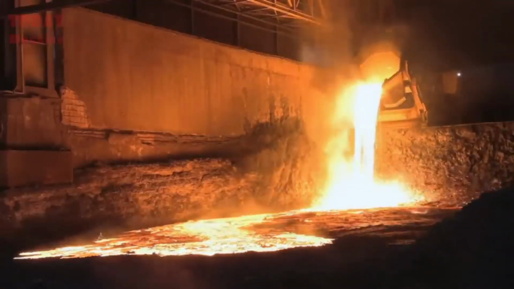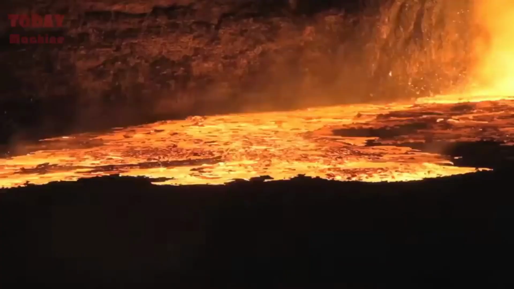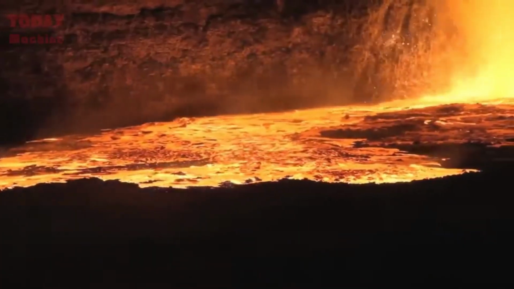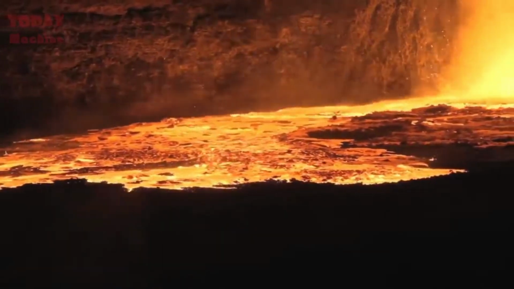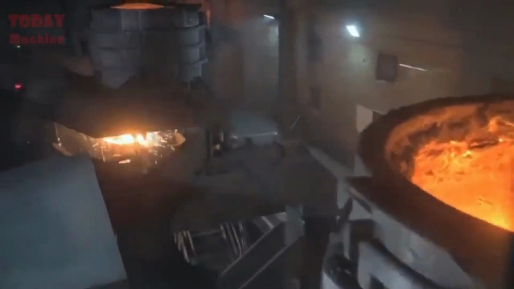This is accomplished through the addition of specific alloys and chemicals that react with the impurities, forming slag. The slag, which floats on top of the liquid steel, is then carefully skimmed off, carrying away impurities with it. The refining process continues until the desired level of cleanliness is reached.